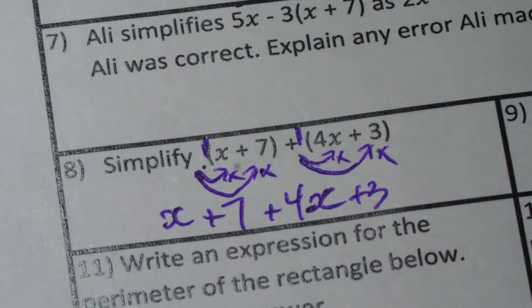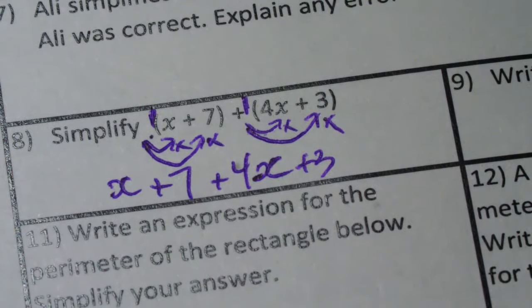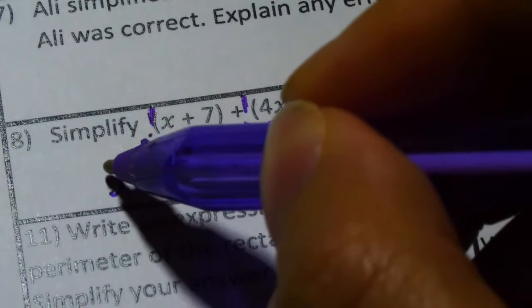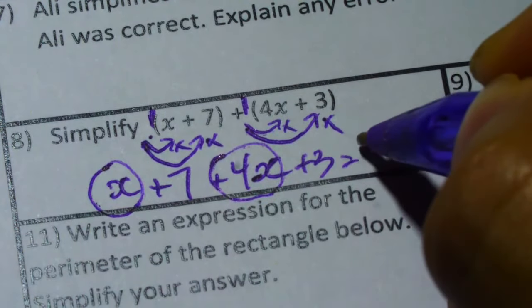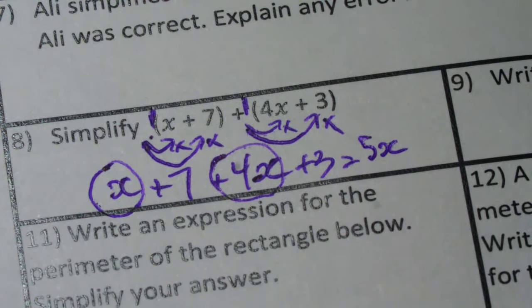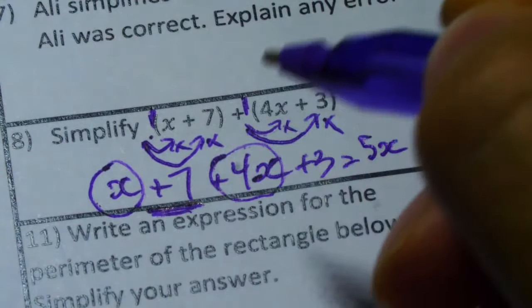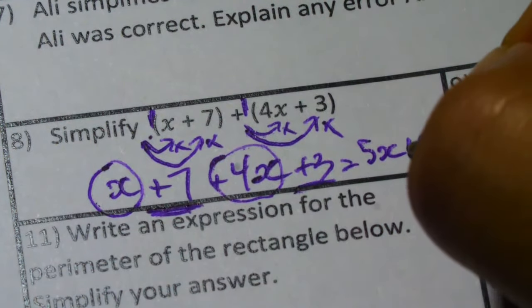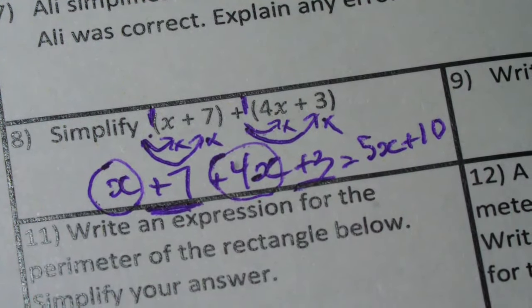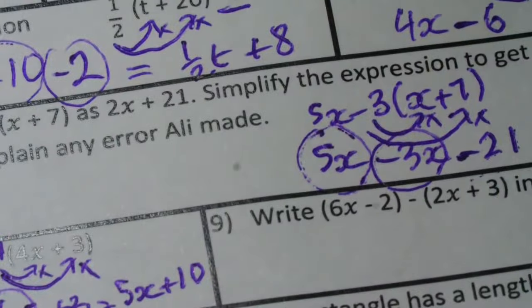Okay, now we can simplify it even more. We can make it shorter. Looking at our x's, we have x plus 4x equals 5x. And we have plus 7 and plus 3. That is plus 10. That's our answer.